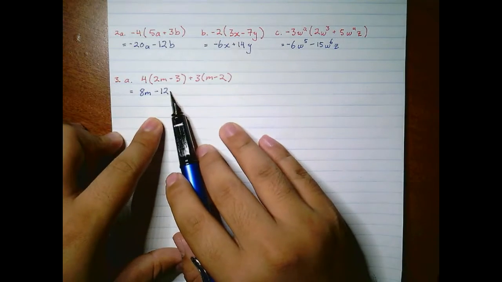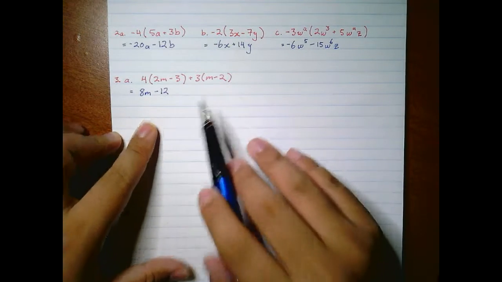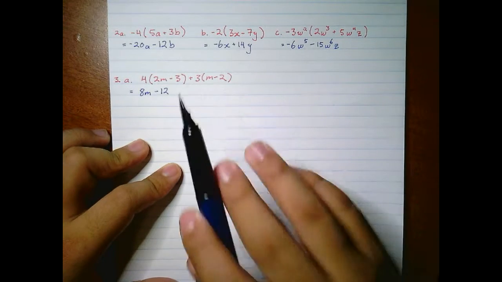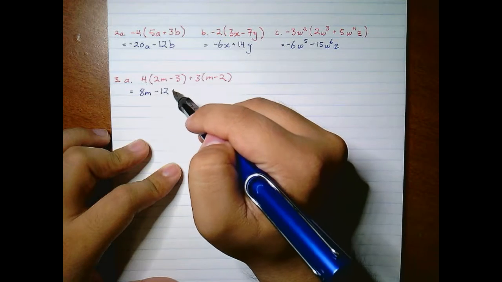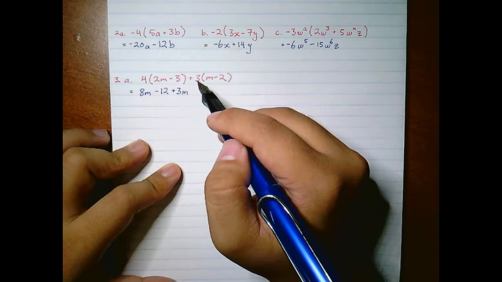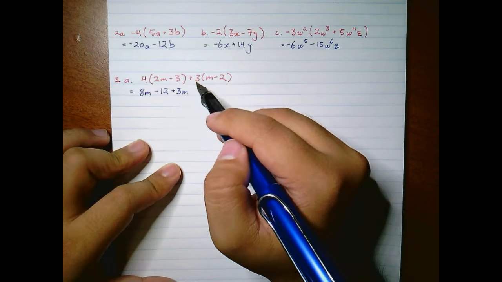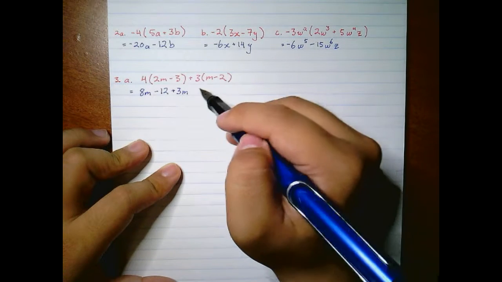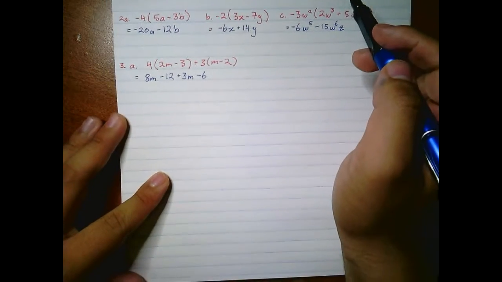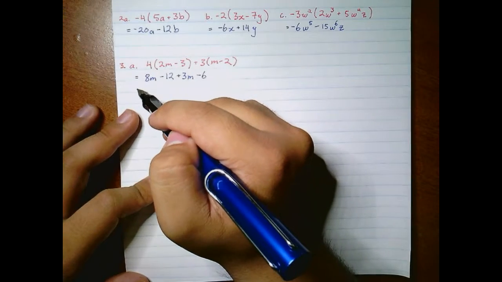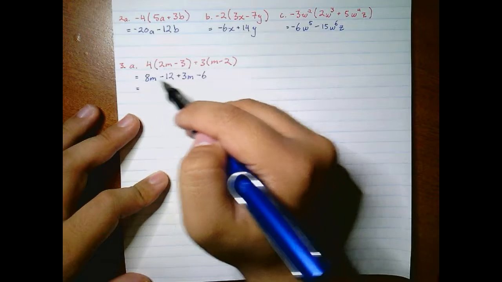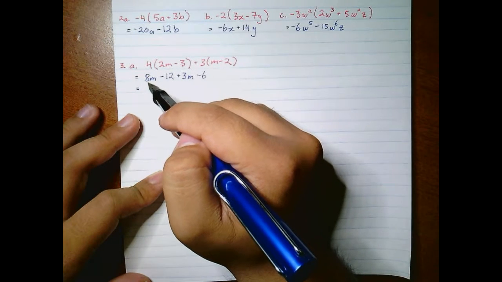I'm going to write it here, right next to it, because it has to continue. So it's going to be positive 3 times m. So that's going to be positive 3m. Then it's going to be positive 3 times negative 2. Well, it's negative 6. Now this step you don't have to write. You can skip this step, but I like to write it by moving the like terms next to each other.